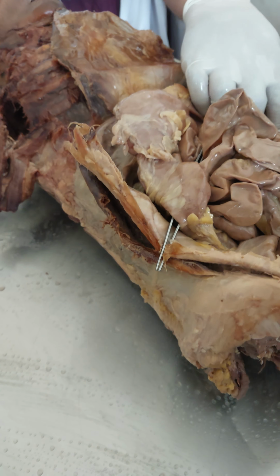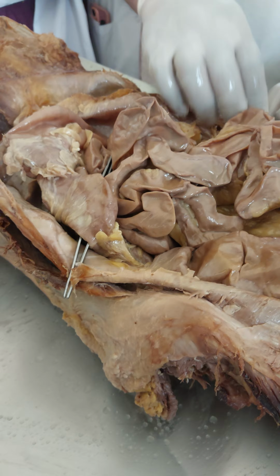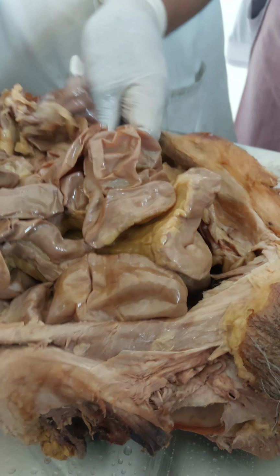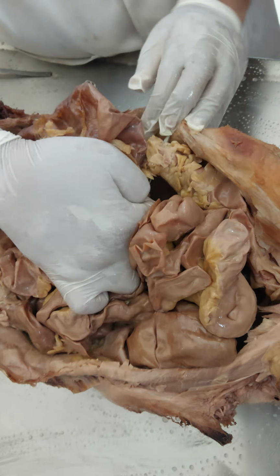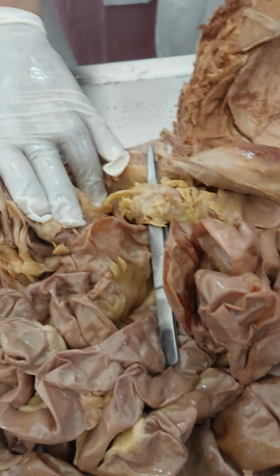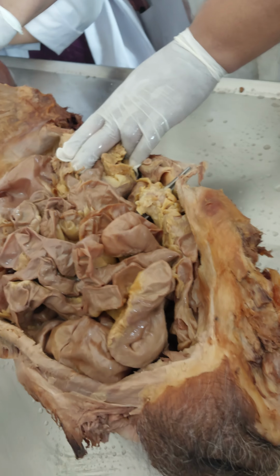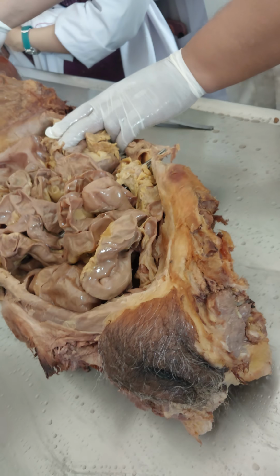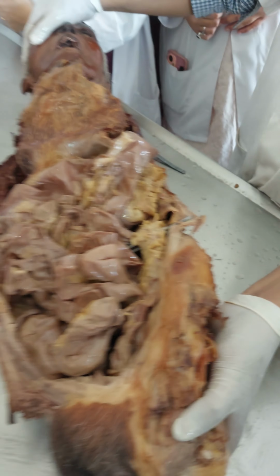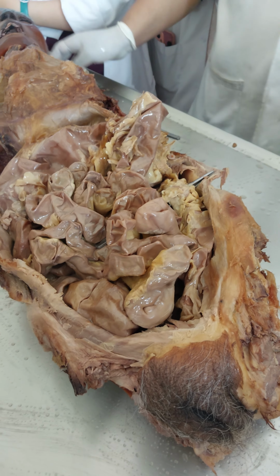Similarly, see, on this side, the transverse colon, and that is followed on the left side by this. Can you find this thing on the left side? See, this is on the left side. The vertical part of the colon, that is your descending colon.